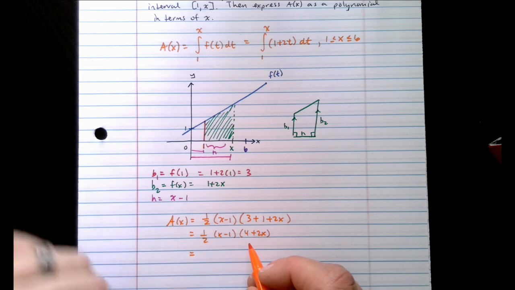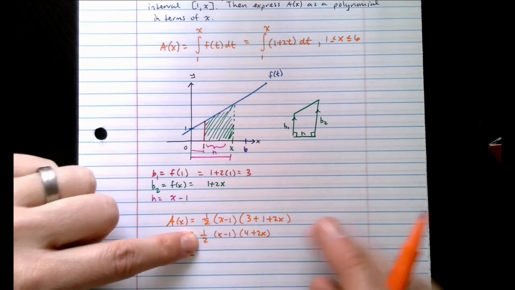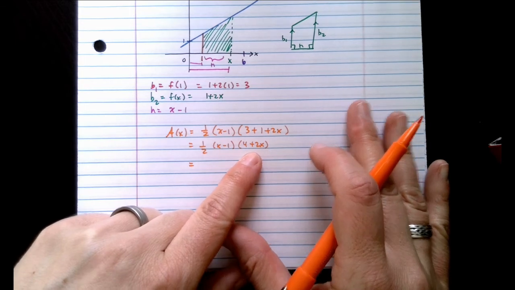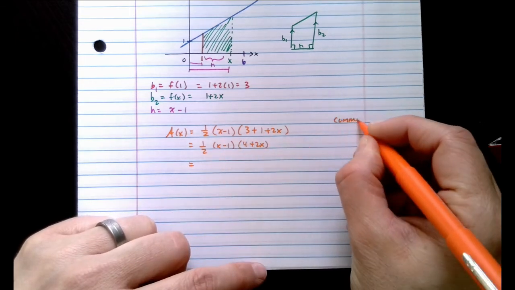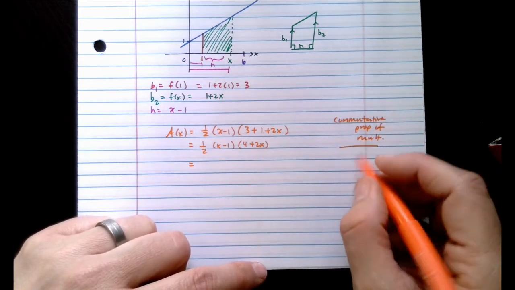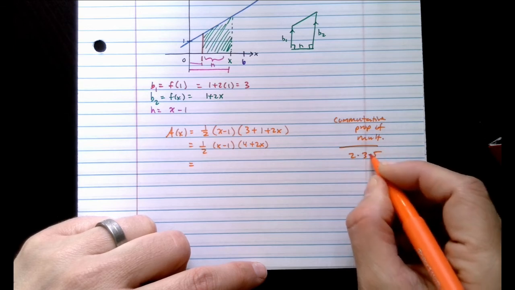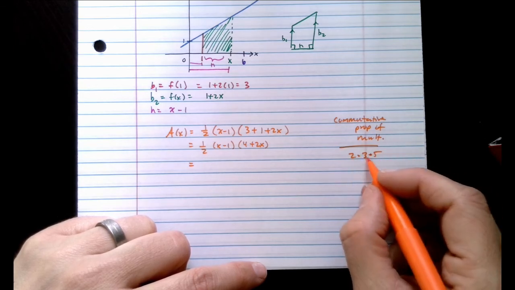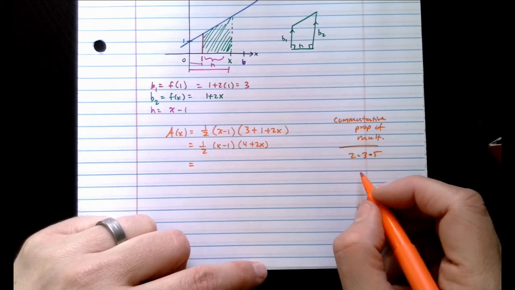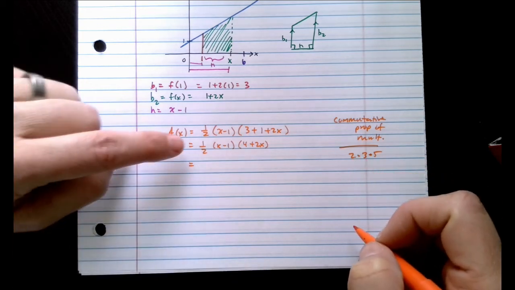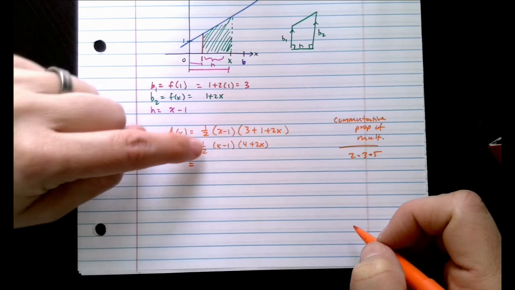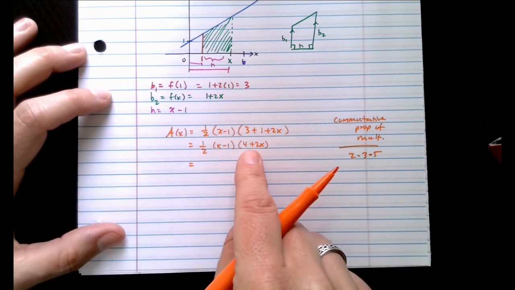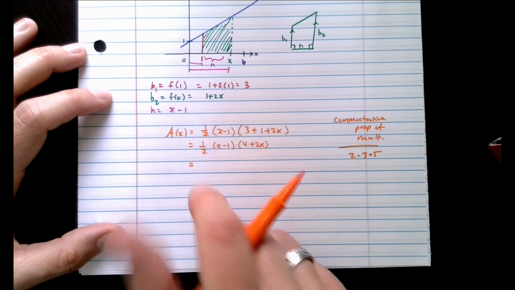Now I'm going to apply the half to the second quantity here. I can do that. For example, if I have 2 times 3 times 5, I could do 2 times 3 and then multiply by 5. I could do 3 times 5 and then multiply by 2. I could do 2 times 5 and then multiply by 3. So you see we have 3 quantities here. I'm going to apply the half to the second quantity because those are all quantities that are divisible by 2.